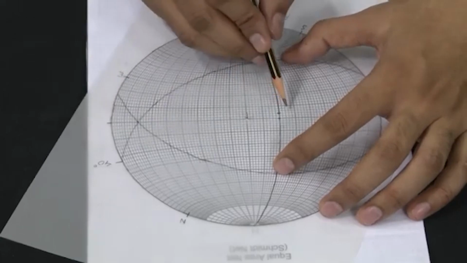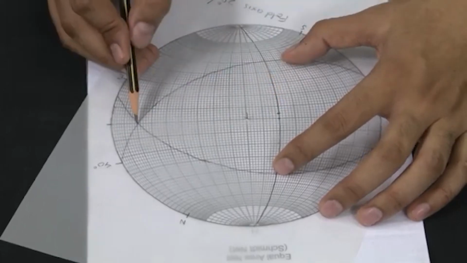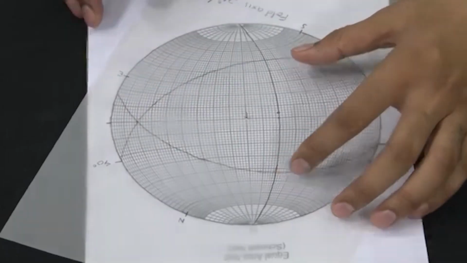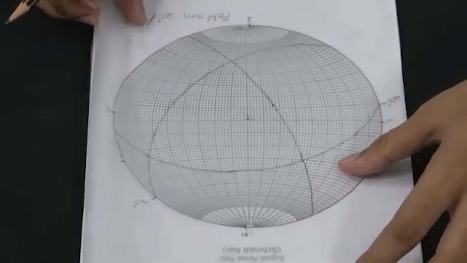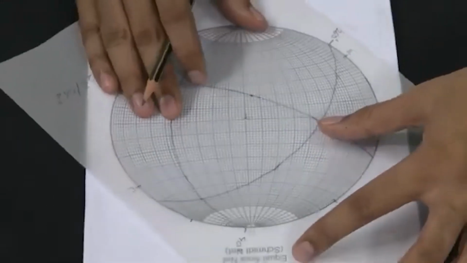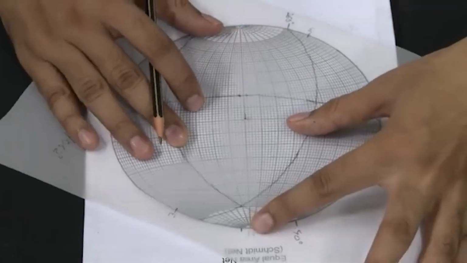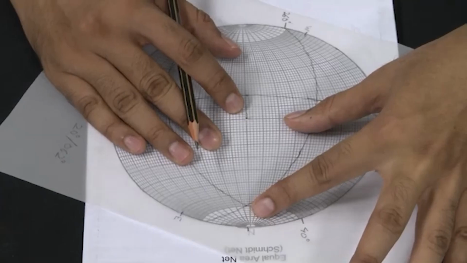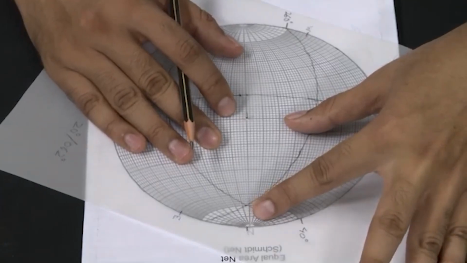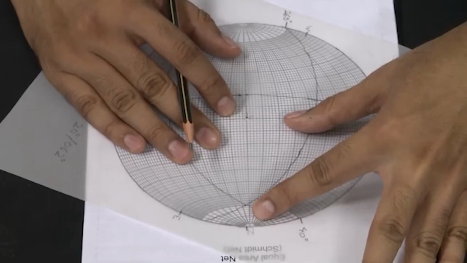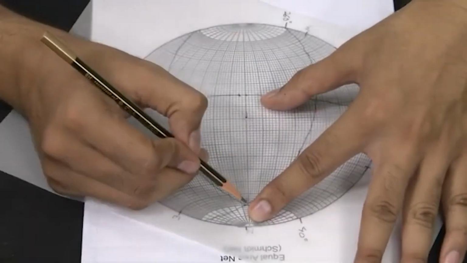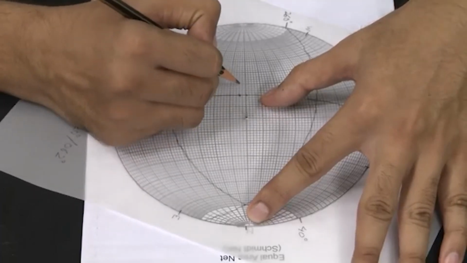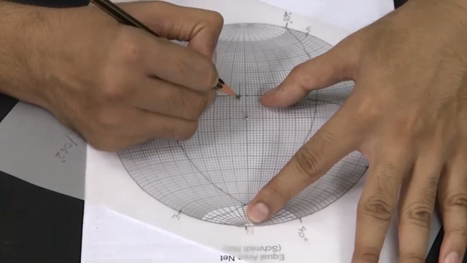So, to draw the axial plane, we will bring this fold axis and this bisector point on the same great circle. So, again we will rotate and try to bring these two points on the same great circle. So, these two now came on the same great circle, and we will draw a line passing through these points.